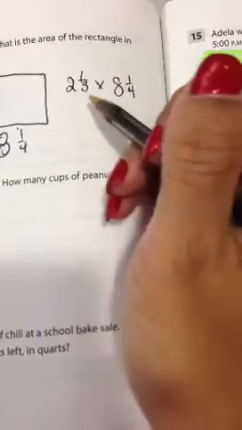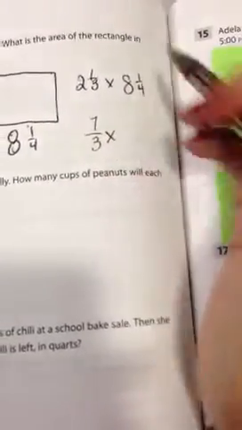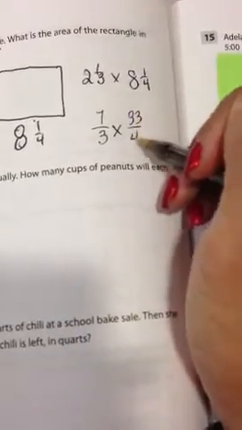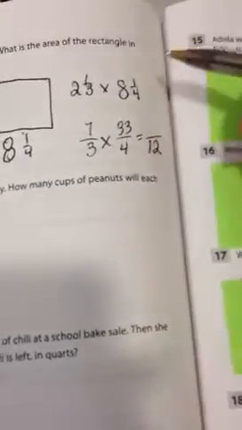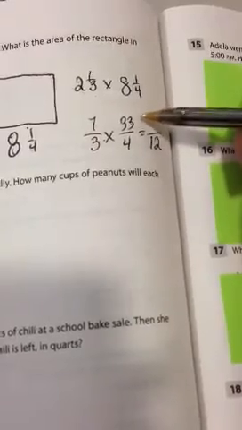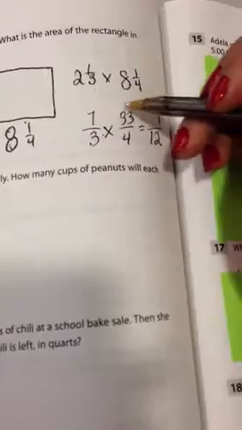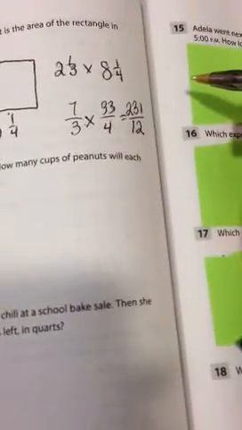Turn them into improper fractions. 2 times 3 is 6 plus 1, 7/3, times 4 times 8 is 32 plus 1, 33/4. You're going to multiply them out. I like to do simplifying in the middle of the problem, but for time's sake, I'll actually do it here. 7 times 33 is 231, and 3 times 4 is 12. So I get 231 twelfths.